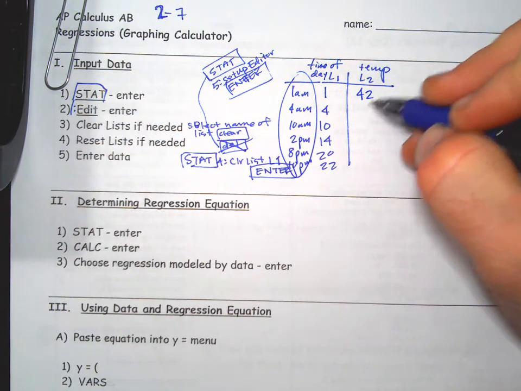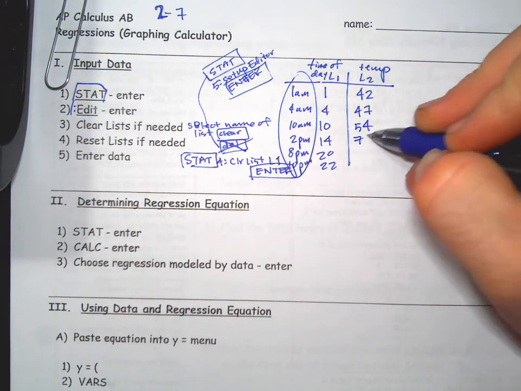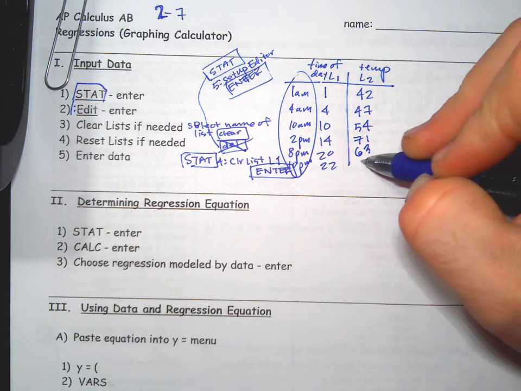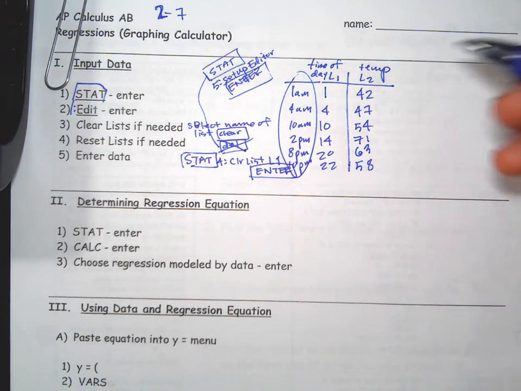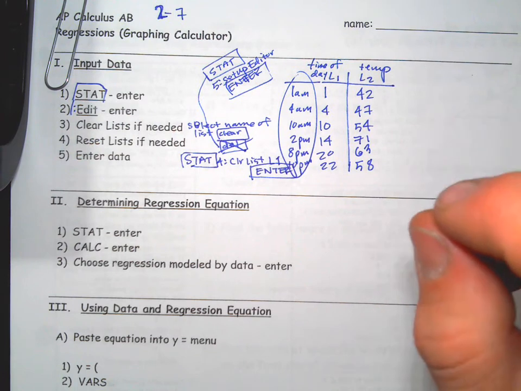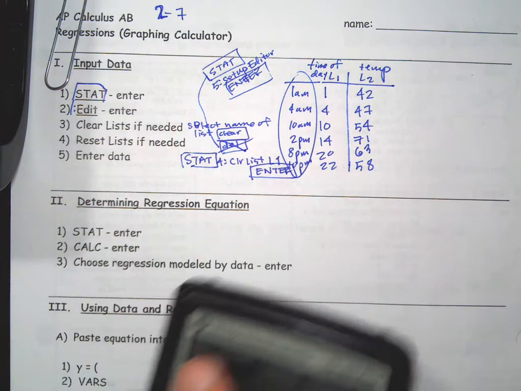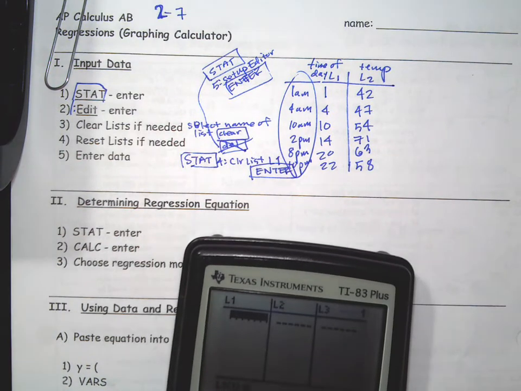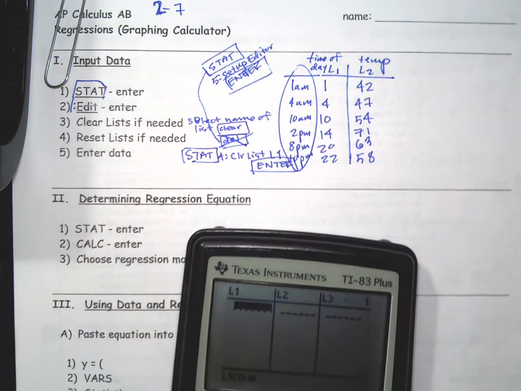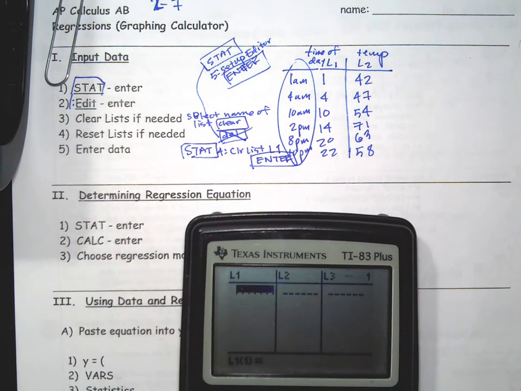These are the temperatures: 42, 47, 54, 71, 63, 58. Now, if you were to ever look at a graph of the temperatures over the course of a day, guess what? It's going to look very much like a sine cosine curve, a trig curve. A lot of natural phenomena give us these sine curves, like waves in the ocean, or if you just look at the tide height, and tons of things.